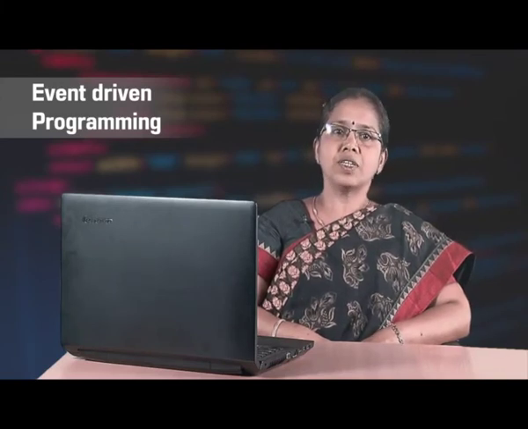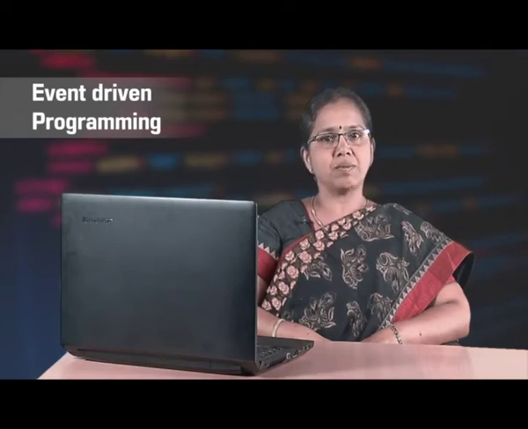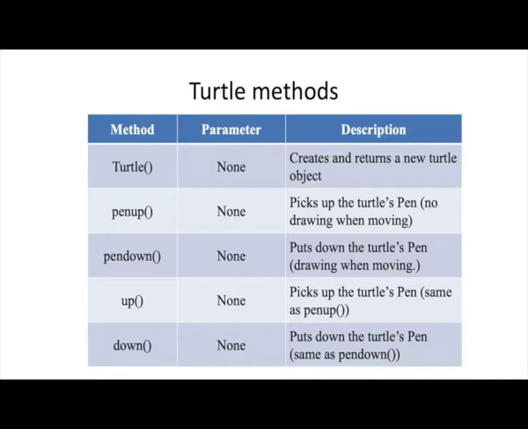Already we saw forward, backward, left and right methods. So, here you can find a number of methods supported by the turtle object. The first method is turtle, which creates and returns a turtle object. Then we have the penup method. This method picks up the turtle's pen, that is, no drawing can be seen when you move the turtle. Next method is pendown, which puts the turtle's pen down, that is, you can see drawing when moving the pen. Up and down are similar to penup and pendown.